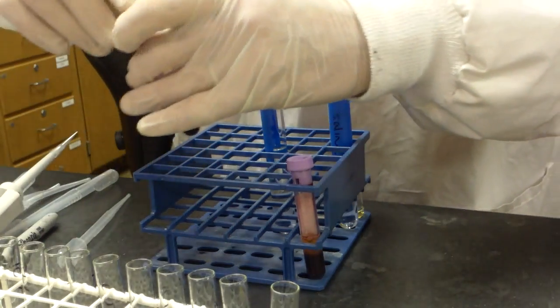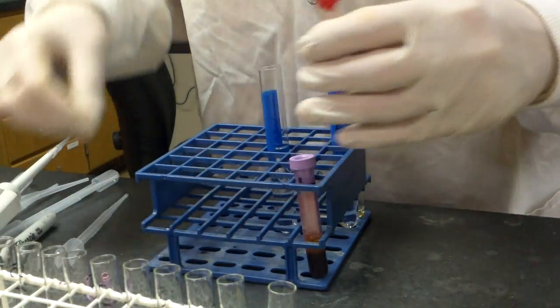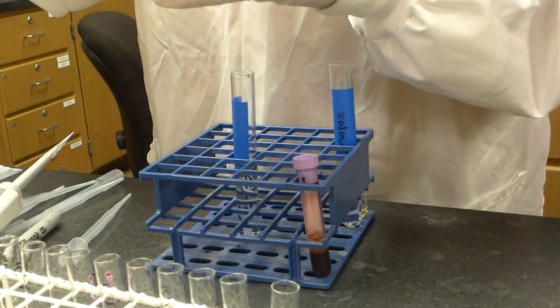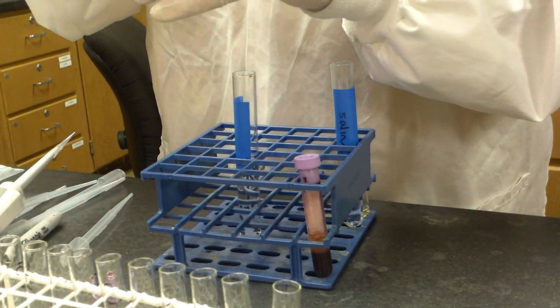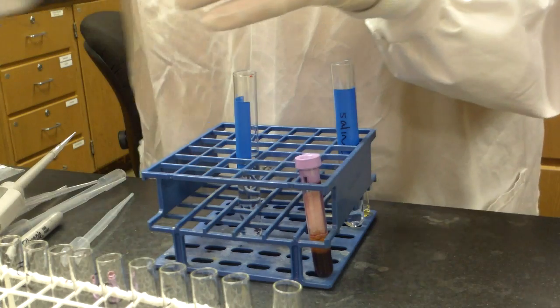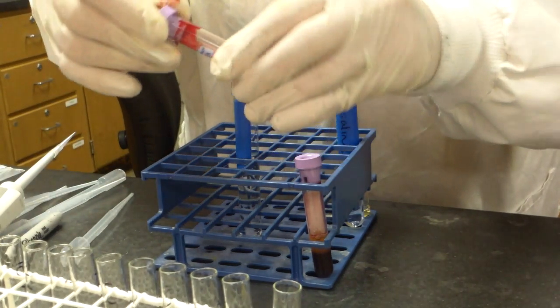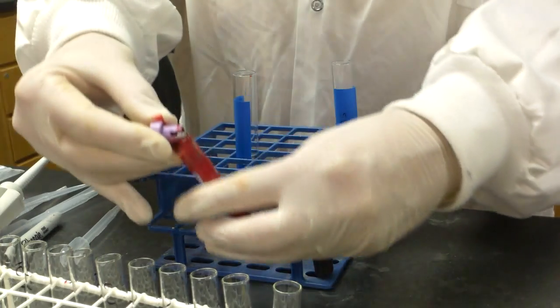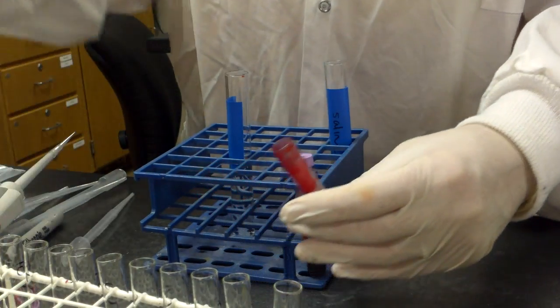Okay, so when we wash red cells, I'm going to set this aside a minute. When we wash red cells, we take some from an EDTA or purple top tube, and we just want red cells, but we have to wash them with saline.